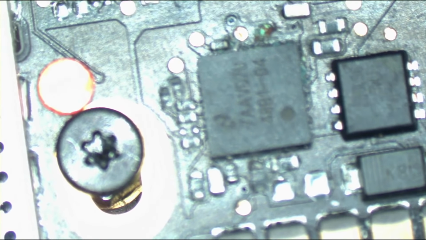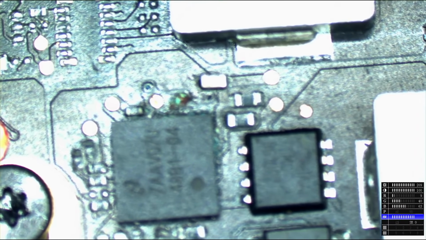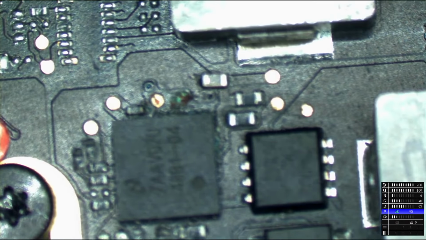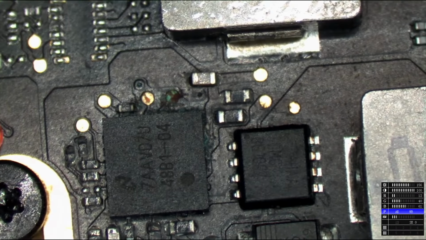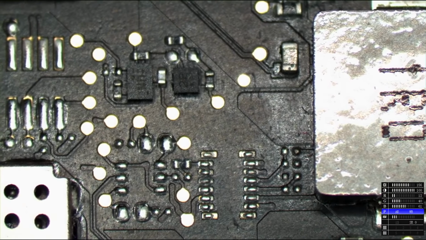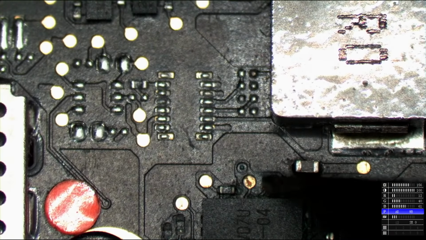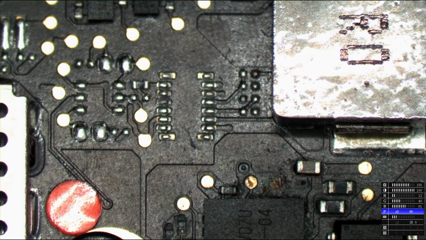And I can tell you the exact via that is the one that's causing all of our problems. We just fix this terrible white balance and focus, and there we are. Our problem is going to be caused by this via right here. This is going to be for current sensing.